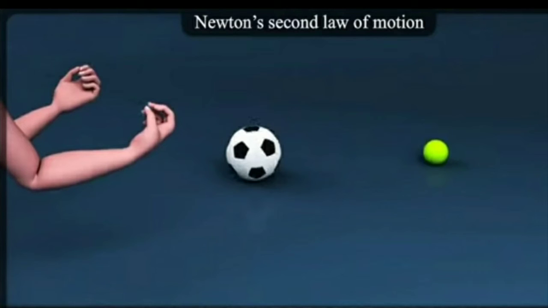However, from the formula which we have just derived, we know that the rate of change of momentum, that is F, in both the objects is the same. And the total change in their momentum will also be the same, that is Ft. Thus, if the same force is applied on different objects, the change in momentum is the same.